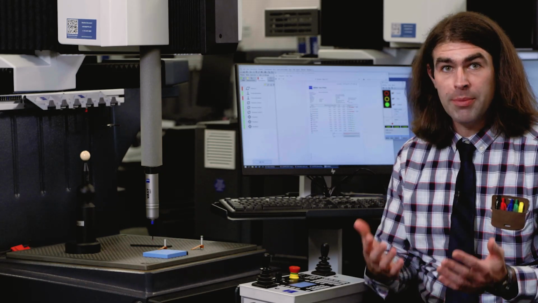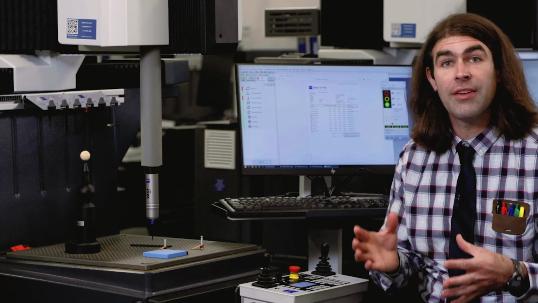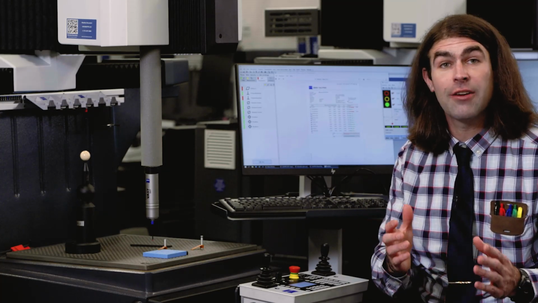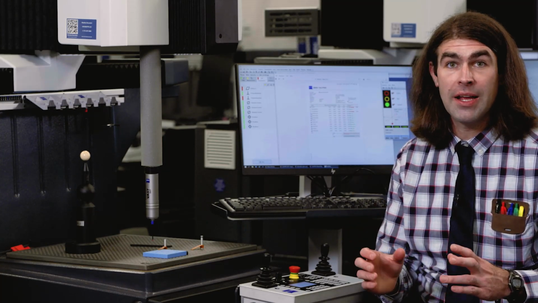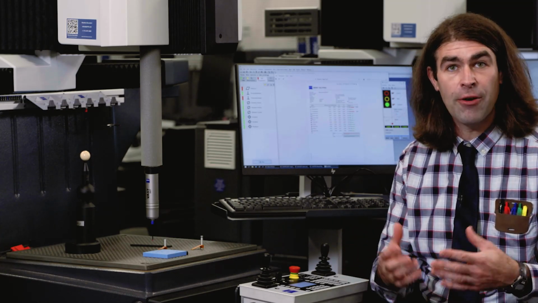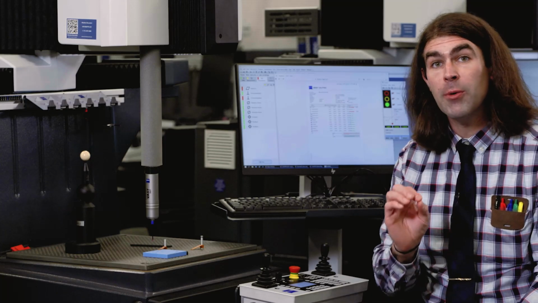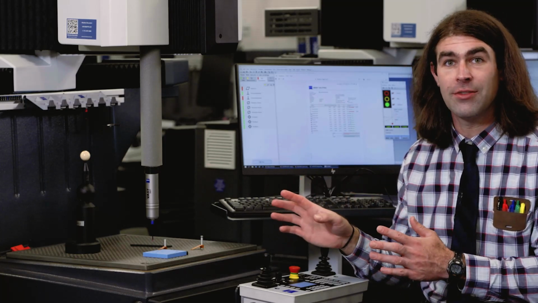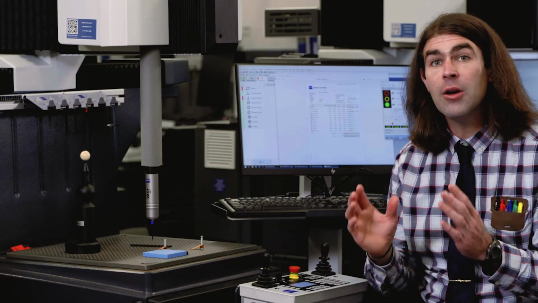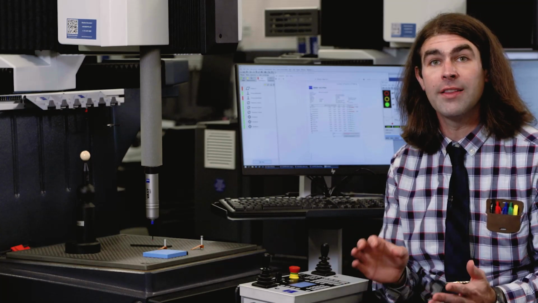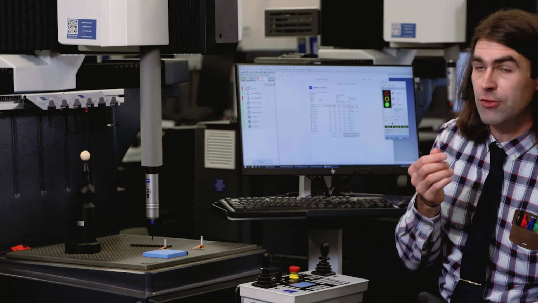Now Zeiss publishes something called the Cookbook, which has all the information about the speeds and the number of points you need to take for different features. It's copyrighted. I can't put it up on the screen for you. Maybe in a later video, I'll tell you what the input should be. But what I want to show you here, assume if you have one of these machines to practice with, you've got a Cookbook laying around. What I want to show you is how to make the changes to all the features at once instead of having to go in individually.